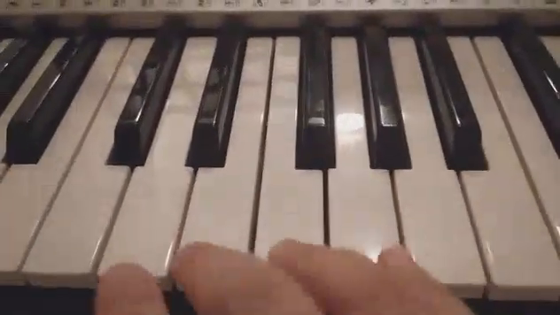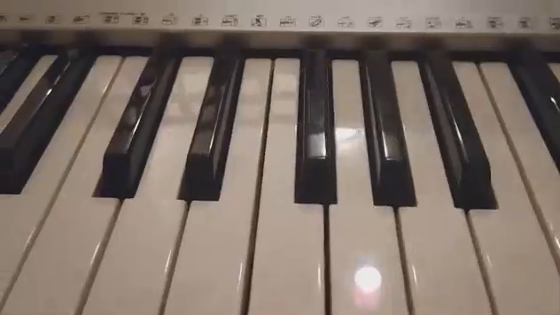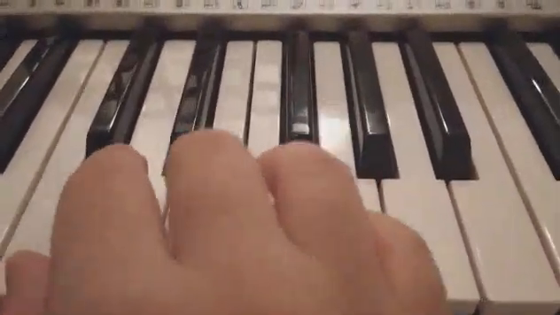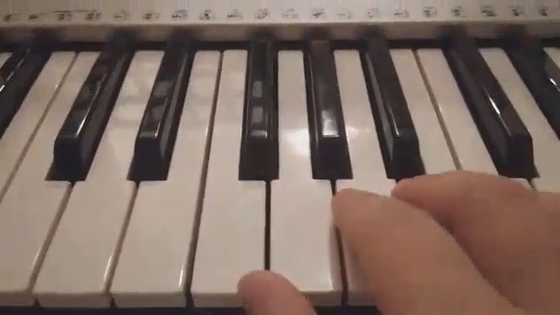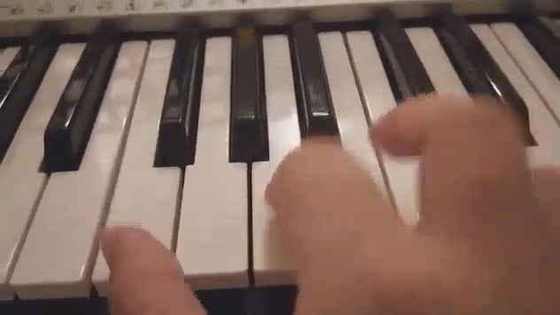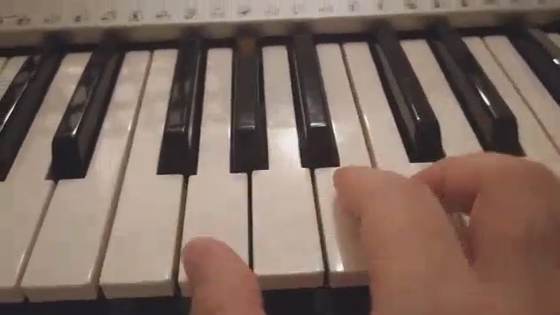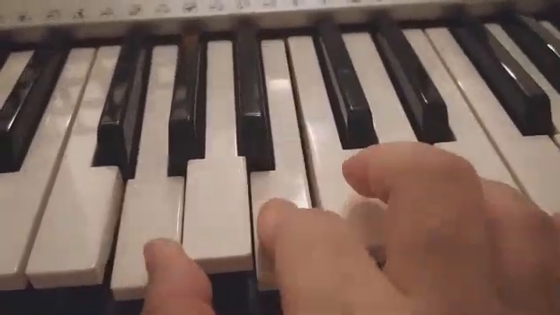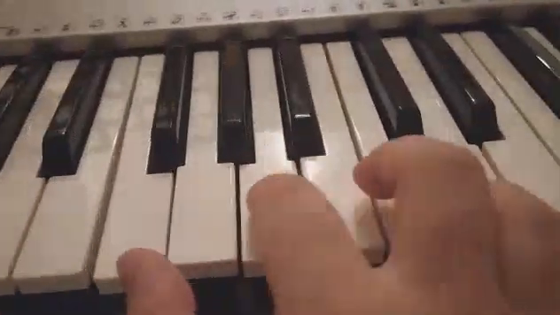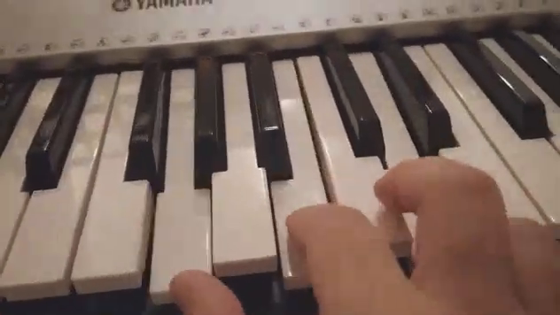So I'm going to teach you the names of these triads that I just played. This is a C major triad, and then this is an F major triad. Fa, la, do. Okay, and then this is a G major triad. So you know now C major, F major, G major.